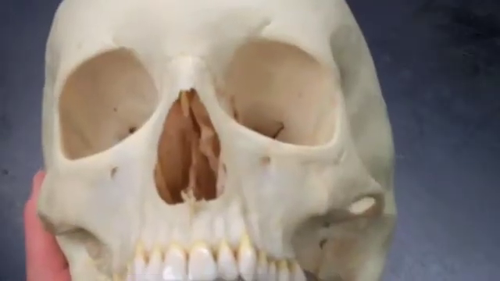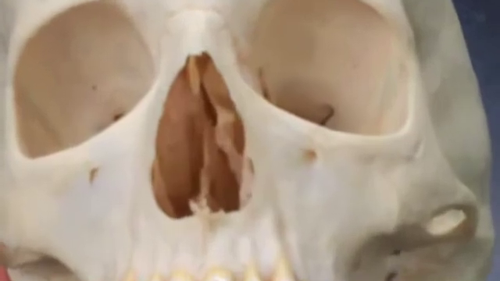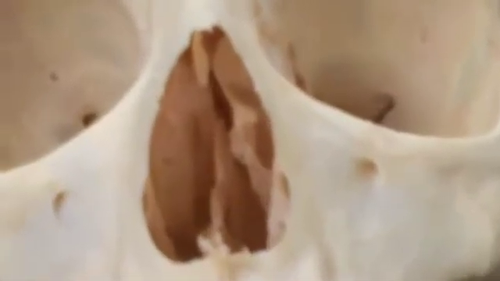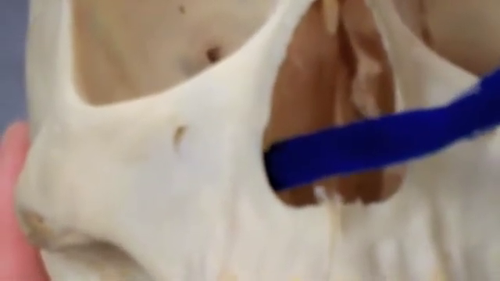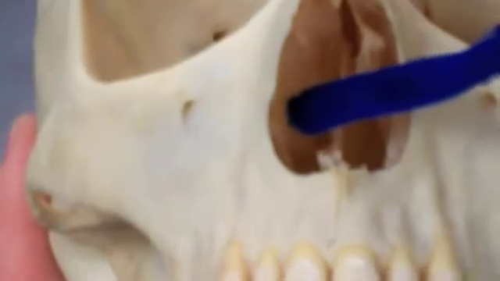I want to just visualize the conchas on a real skull, because it's very difficult to see on plastic models. Essentially what we're looking at right here is an inferior nasal concha. And behind it, where there's a space, that's the meatus.